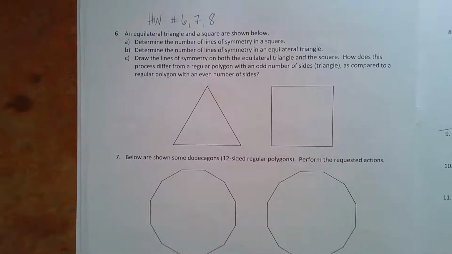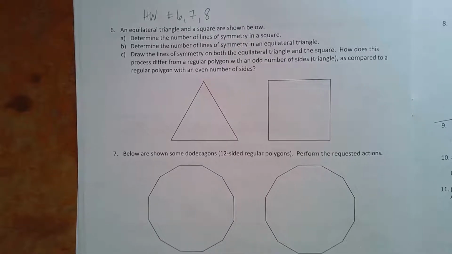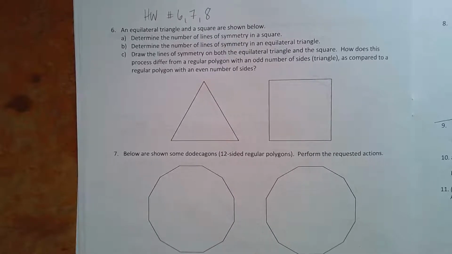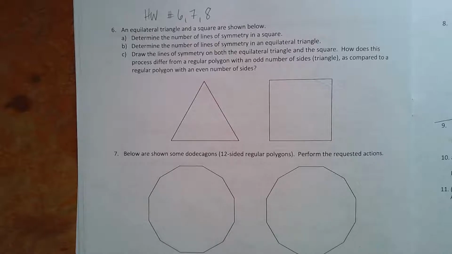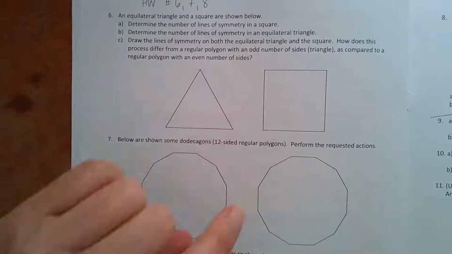Yesterday I assigned 6, 7, 8. So that's what I'm going to start to do today. I'm going to do 6, 7, 8, the homework questions, so that you have these online and you have something to refer to if you need to. So starting with number 6, it gives us two shapes, an equilateral triangle and a square.